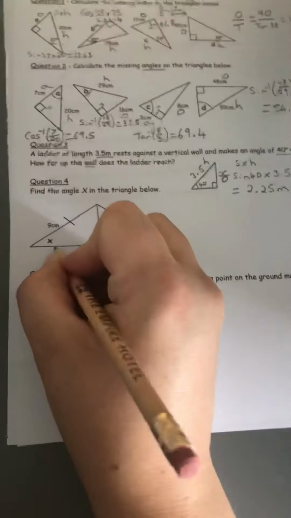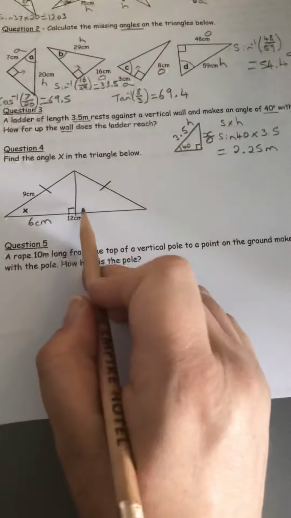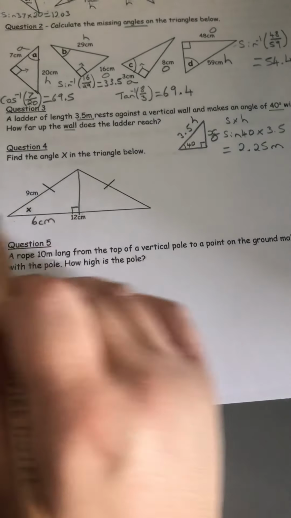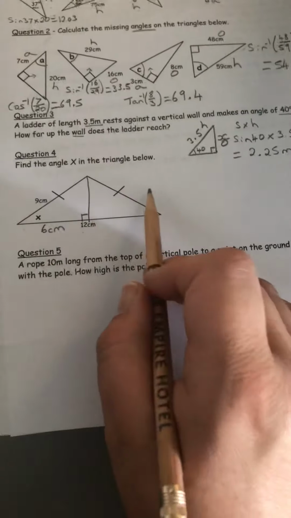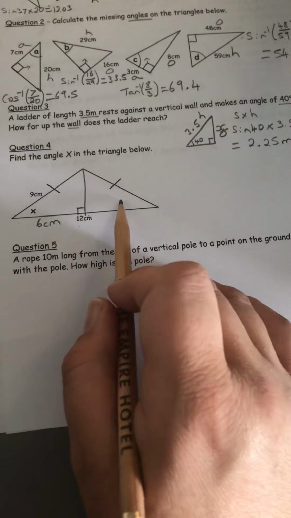So that's now a right angle. This side's 6 centimetres because this side will be 6. That side's 6. Whole length will be 12. That only works because it's isosceles. Because it's isosceles, if I cut it in half, I'll get 2 exactly congruent triangles.